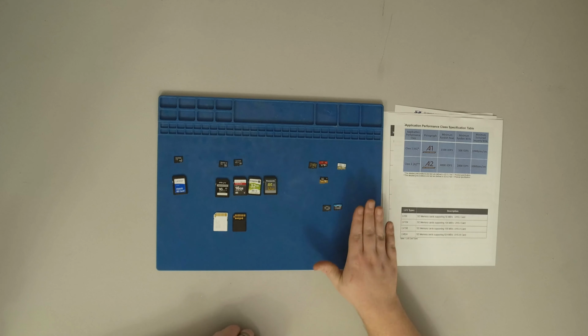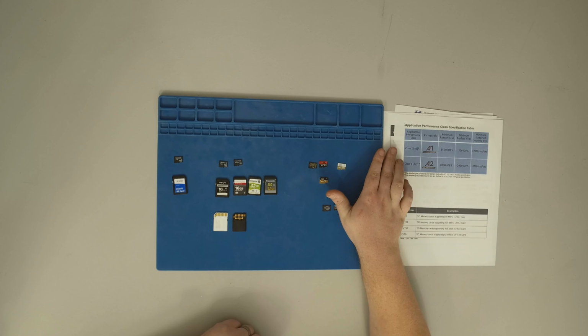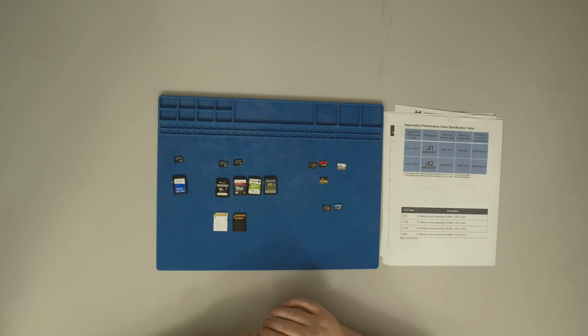performance graphs show up, and obviously A2 is better. We're seeing A1 show up on a lot of cheaper cards. A2 is less common, but it is starting to show up more now.